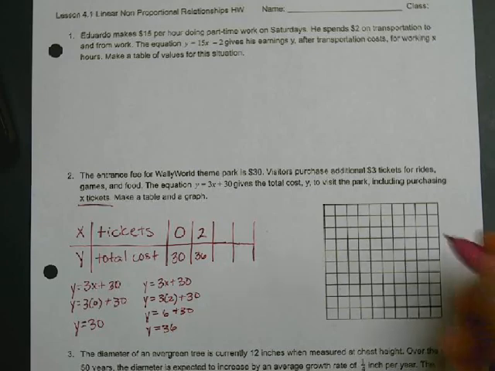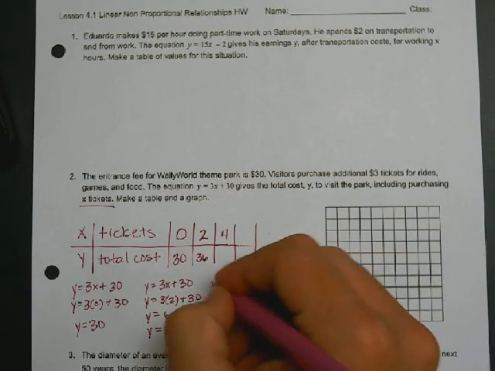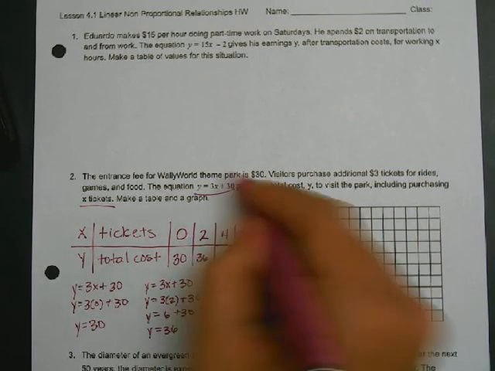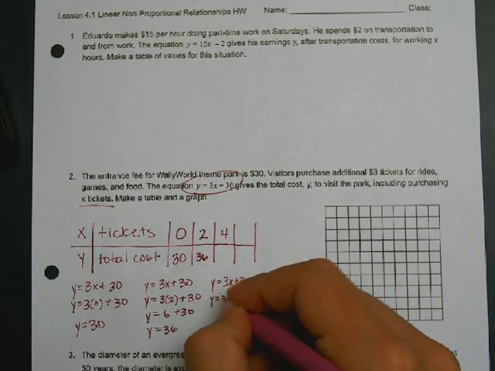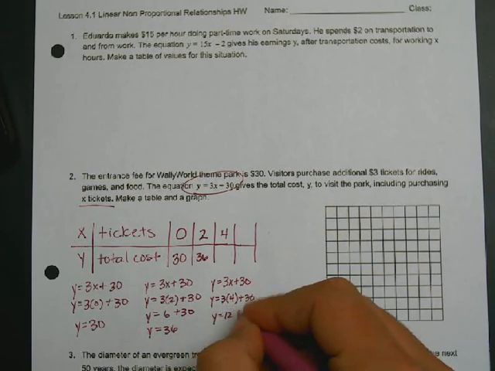Let's do another number. Let's look at 4. So y equals 3x plus 30. That's our equation that the problem gave us right here. Substitute 4 in for x. Y equals 3 times 4 plus 30. And I got y equals 12 plus 30, which is y equals 42.